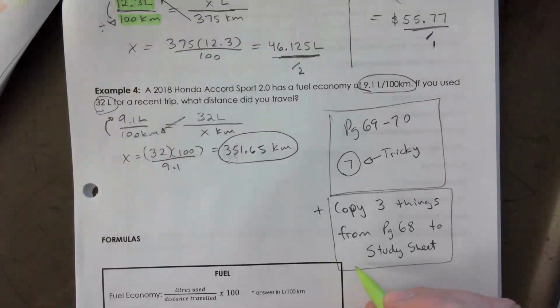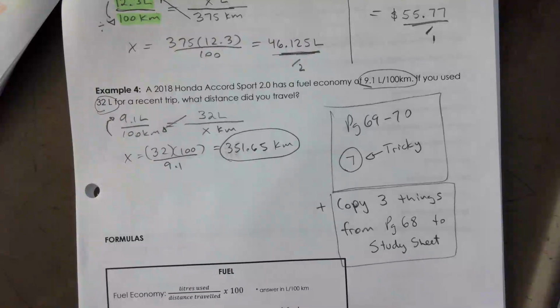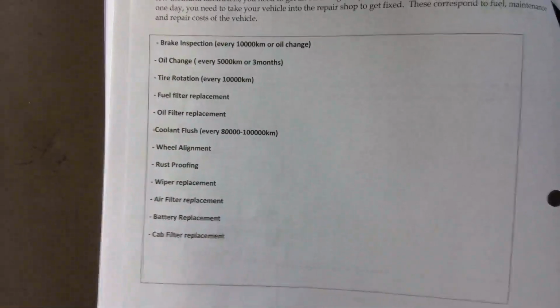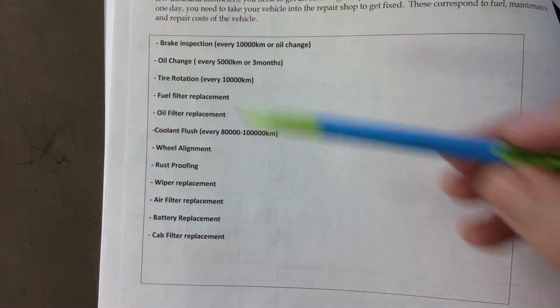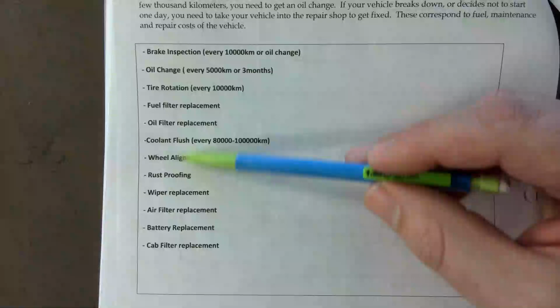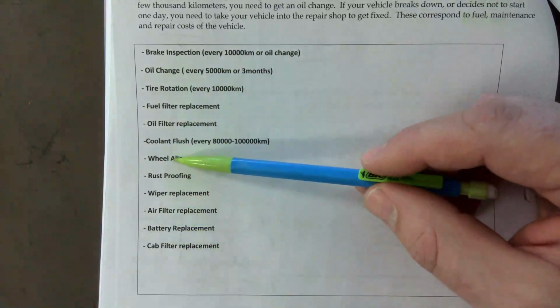It's operating costs. Let's go to 68 real quick. The province is going to ask you, what does it take to operate the vehicle? Give me some operating costs. You can pick any of these, but I would say have at least 3 on your study sheet.